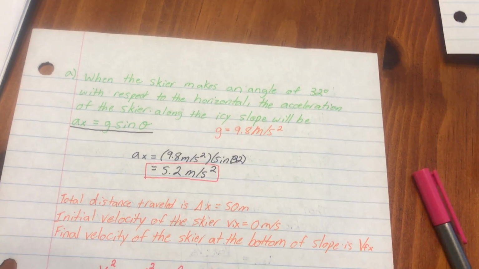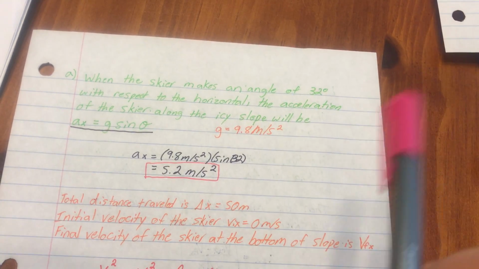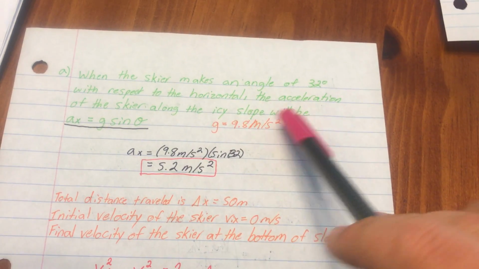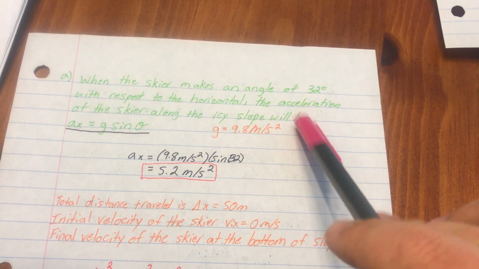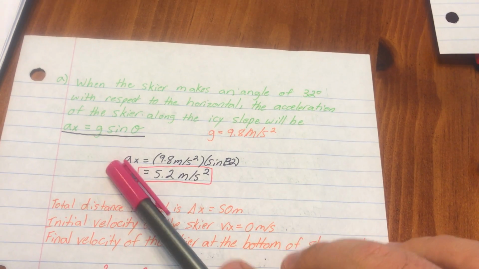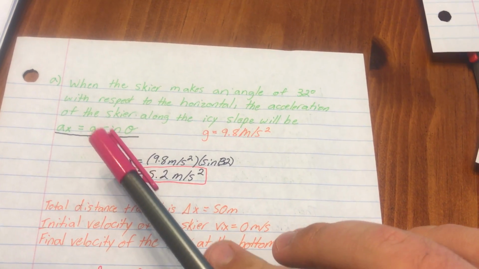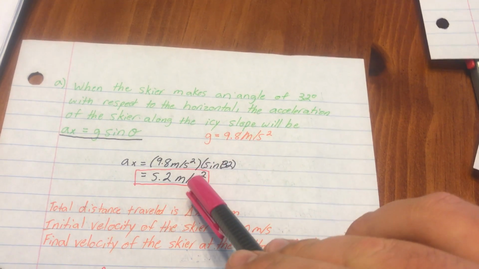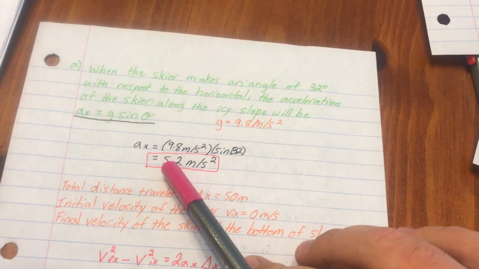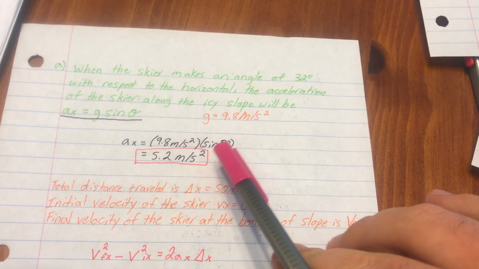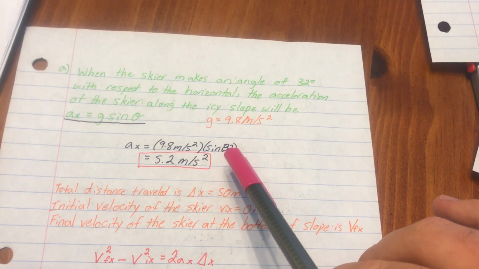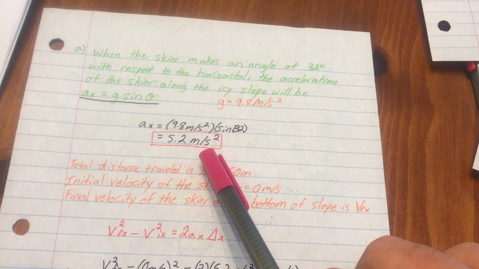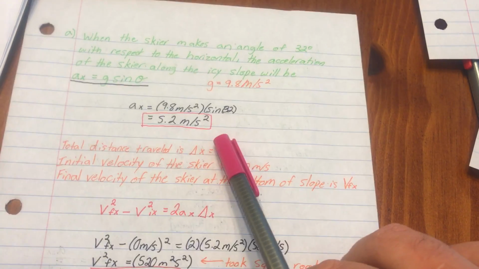So for the first part of the problem, I know that when the skier makes an angle of 32 degrees with respect to the horizontal, the acceleration of the skier along the icy slope will be acceleration in the x direction equals gravity sine theta. So I plugged in what I knew. Gravity sine theta, with theta 32 degrees, gave me 5.2 meters per second squared.